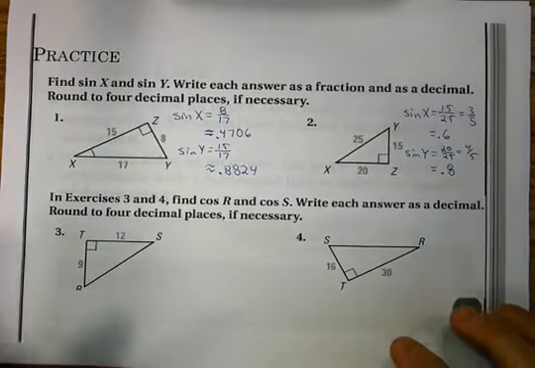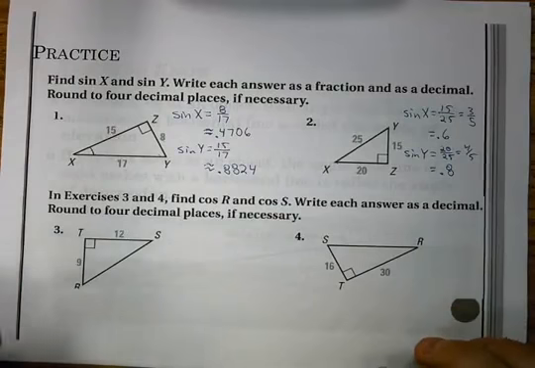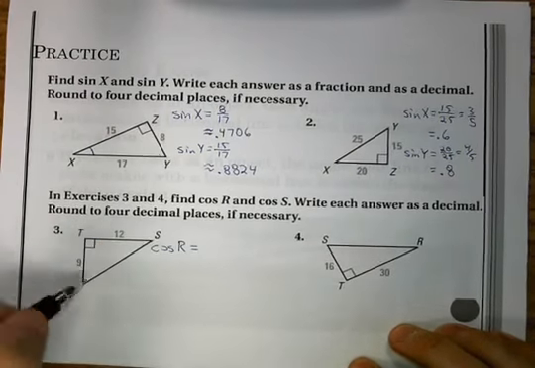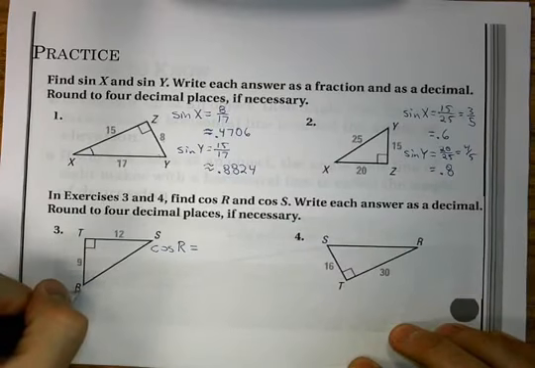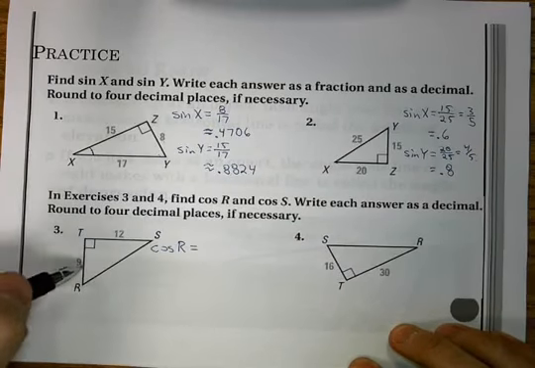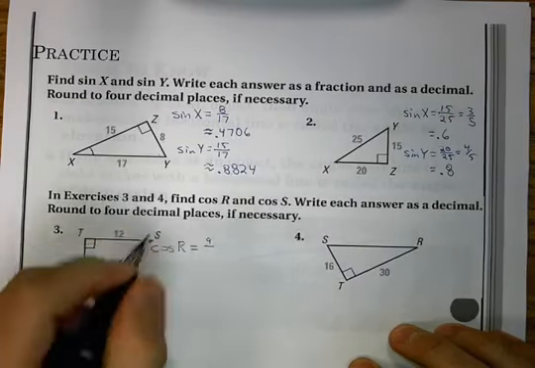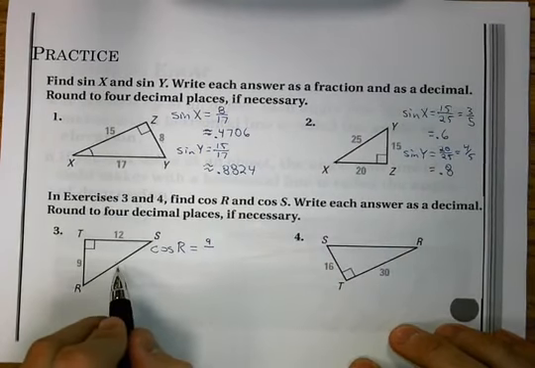Moving down, now we look at cosine on these next two. Cosine is adjacent over hypotenuse. So cosine of r, this should be r right here. Cosine of r is going to be adjacent over hypotenuse. Well, the adjacent is 9, but we don't know the hypotenuse.